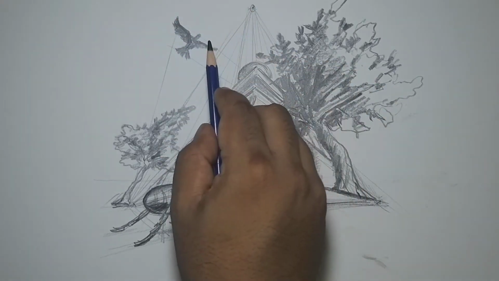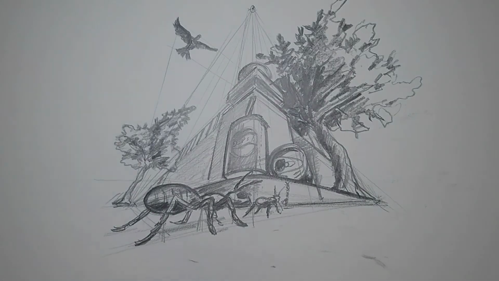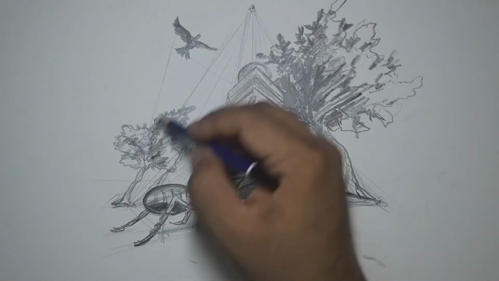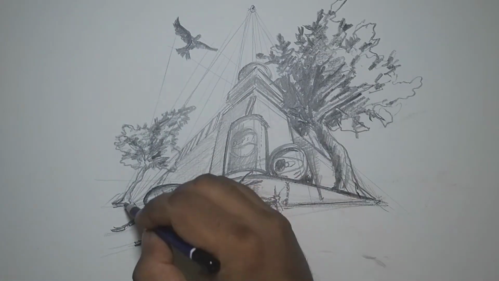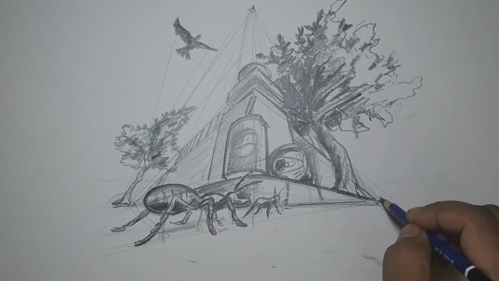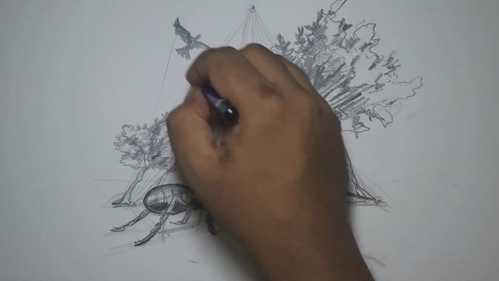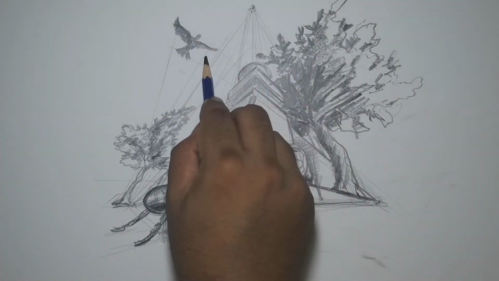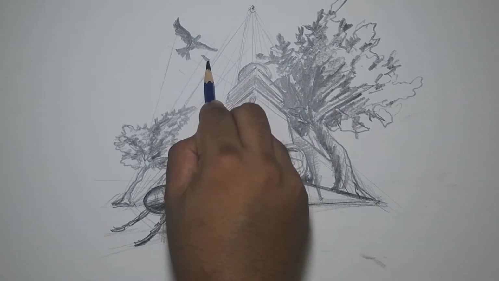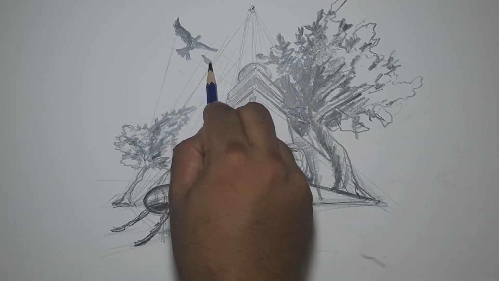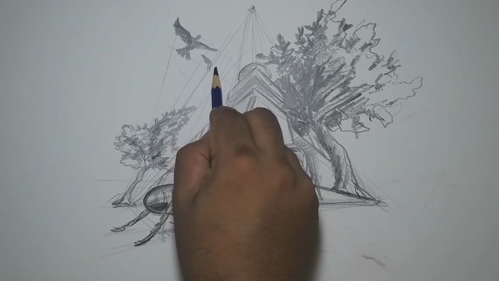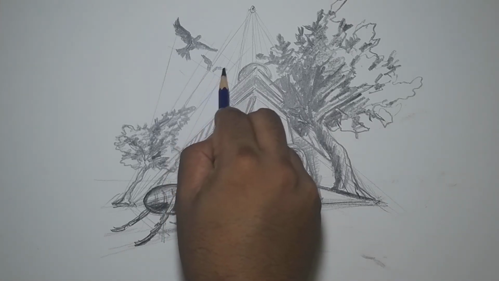I'll draw another one next to that also, doing the same procedure, clapping wings. Same way, 1, 2, and there. Maybe. You can see some pigeons gliding like this, right?